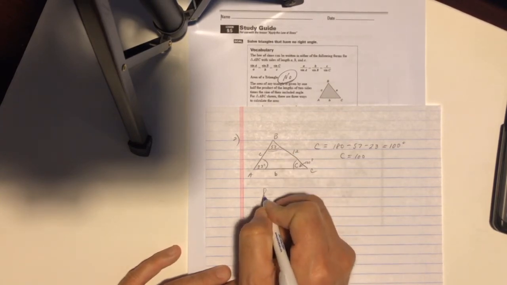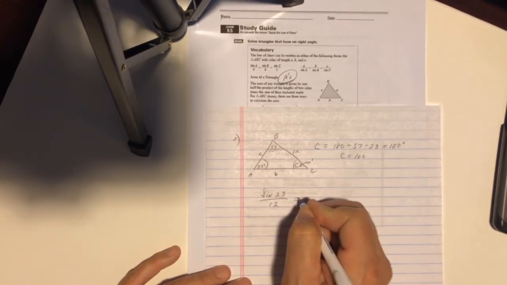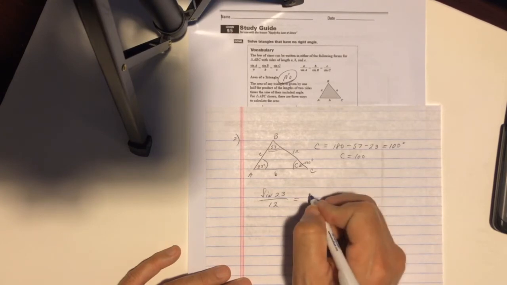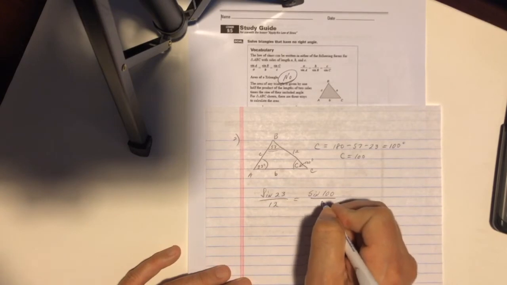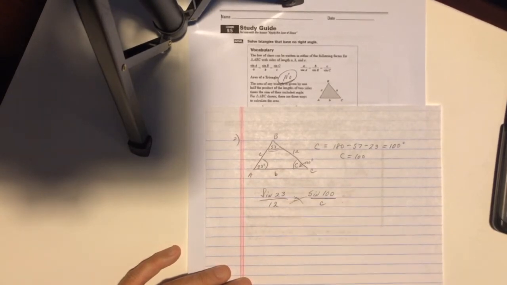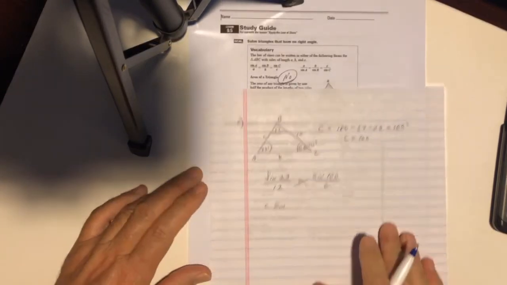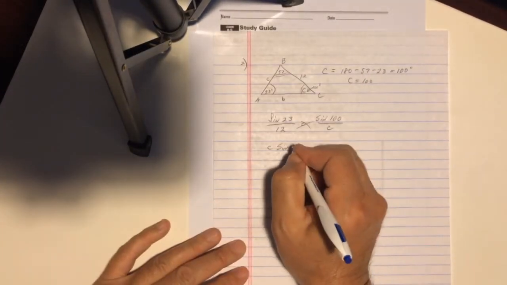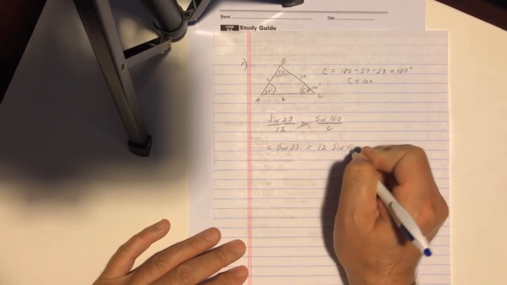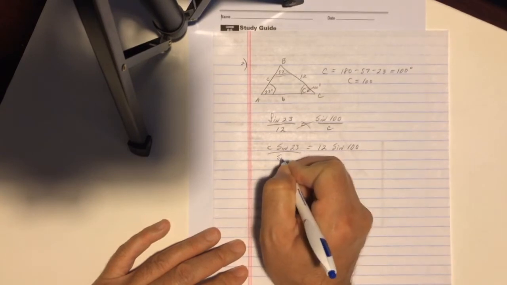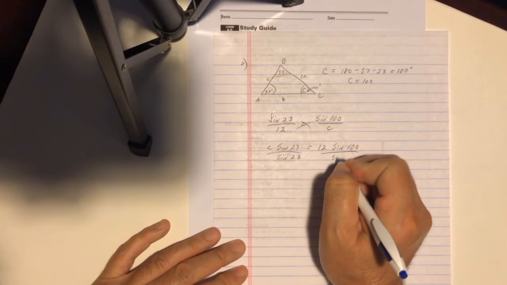So I'm going to do sine of 23 over 12 is equal to the sine of 100 over little c. And I'm going to cross multiply, and I'm going to have c times the sine of 23 is equal to 12 times the sine of 100. I'm going to divide by sine of 23 on both sides.